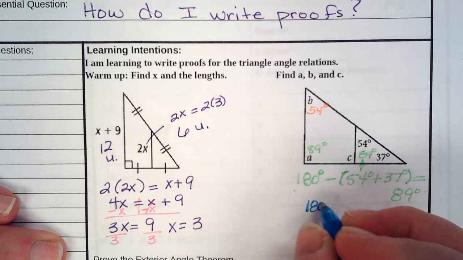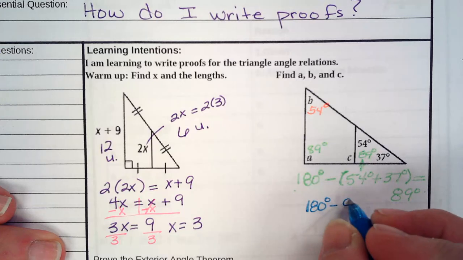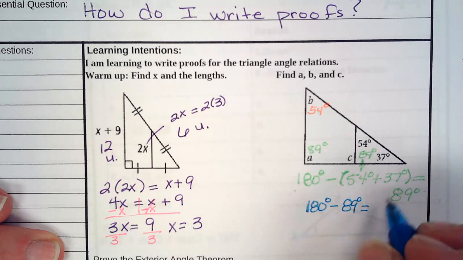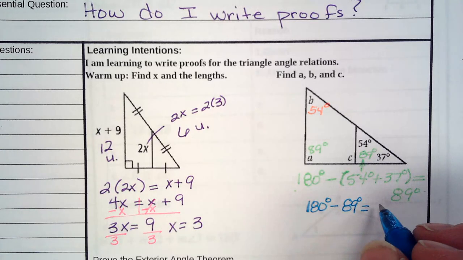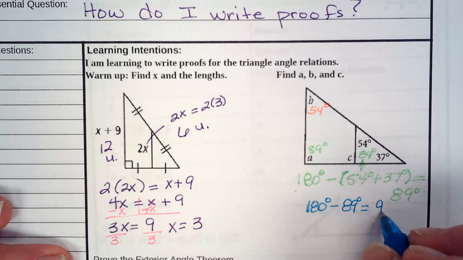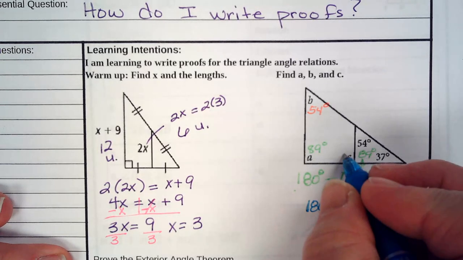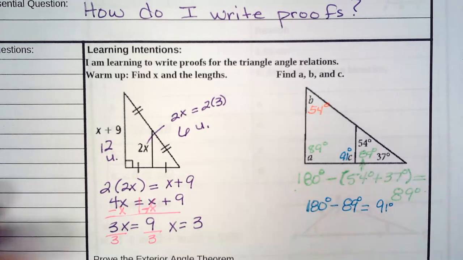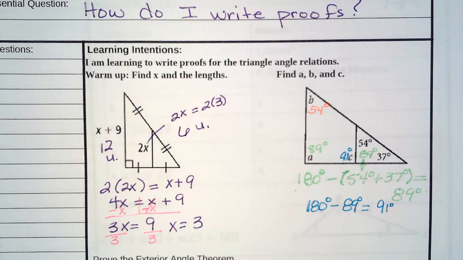That is your linear pair. That will give me 91 degrees. And we found them all.